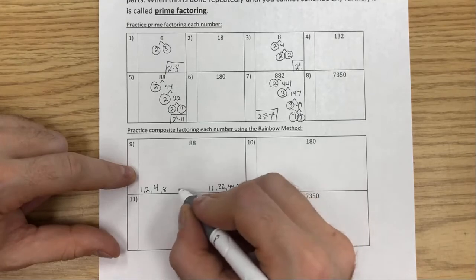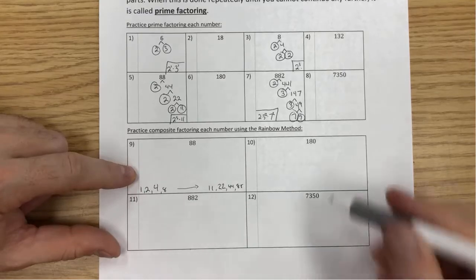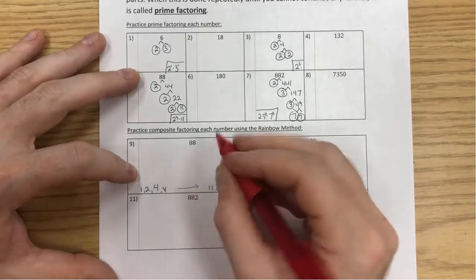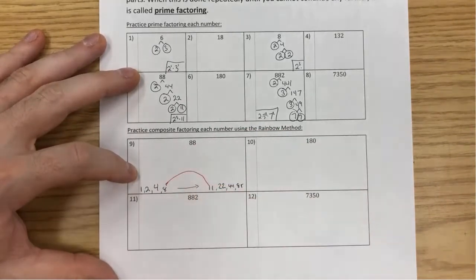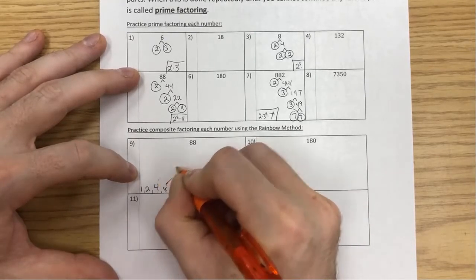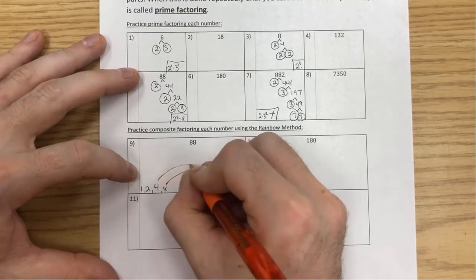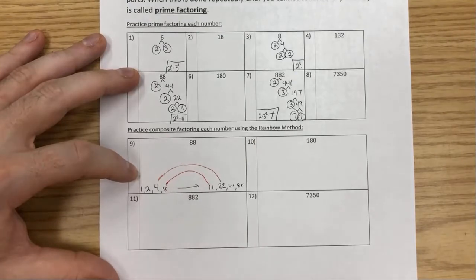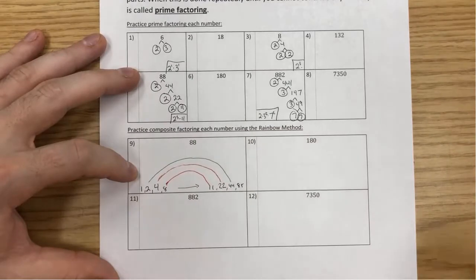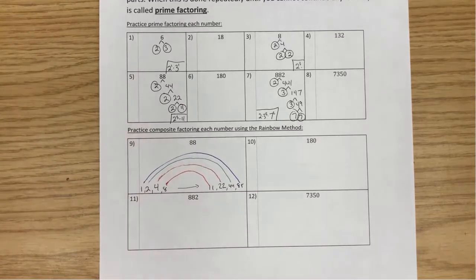So at this point, we've done what we've called completing the loop. Once we've made it through this middle section, we don't need to try anything else because we know where the next tries are. And the rainbow method comes from this pretty connection that we show of which factors are connected. Boom. And there's our rainbow method.